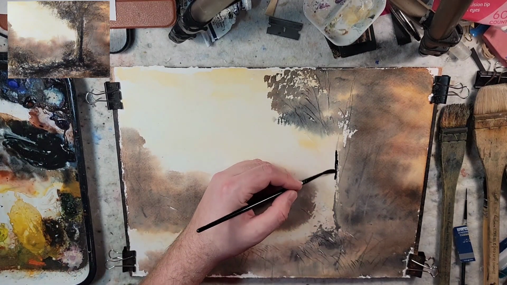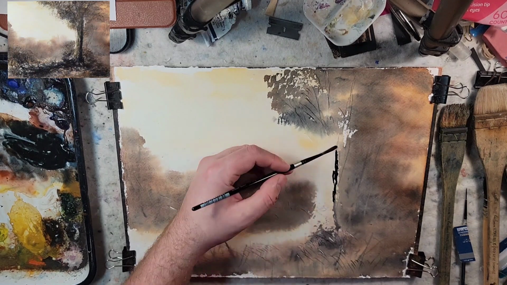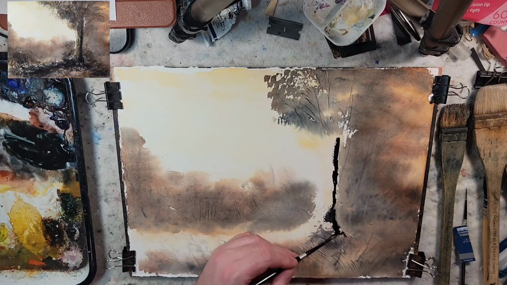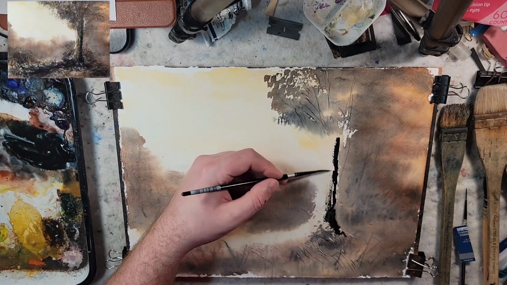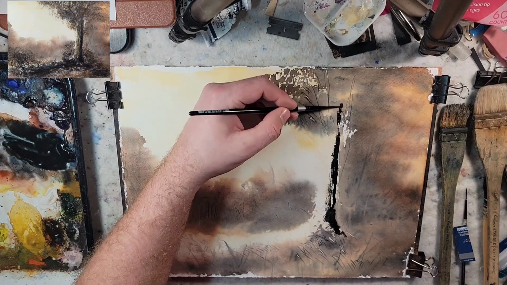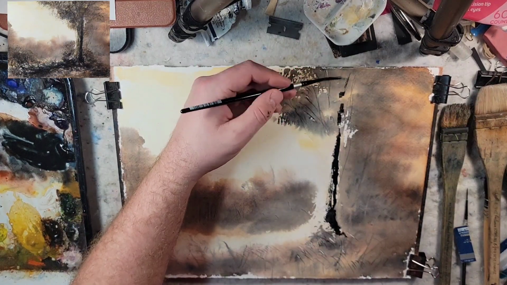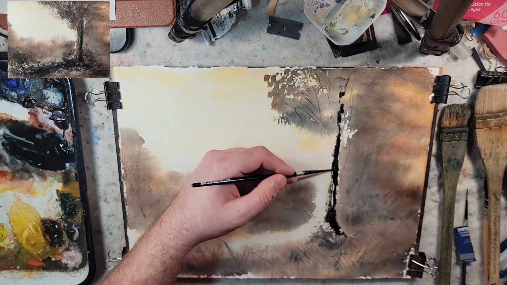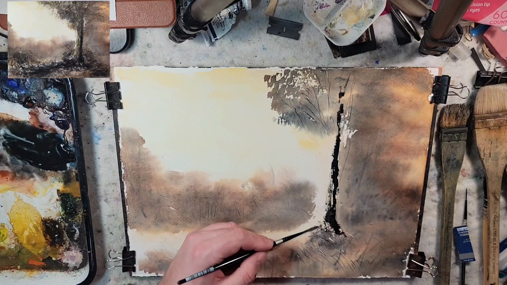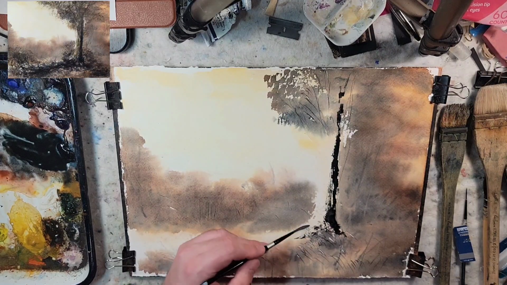So here's a mixture of Payne's Gray and Burnt Umber. This is the shadow side of this tree. I'm using the #1 rigger. Sorry, this is the #4 rigger. Holds more pigment. And I just prefer it for trees. You can get more of a calligraphy type stroke to it.